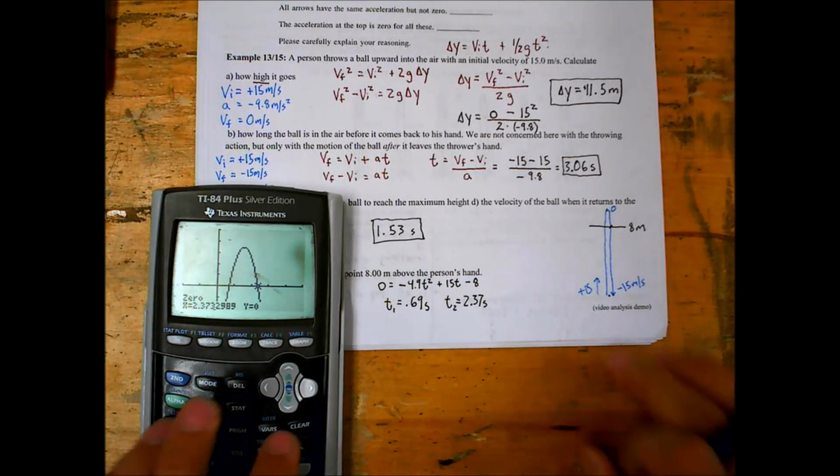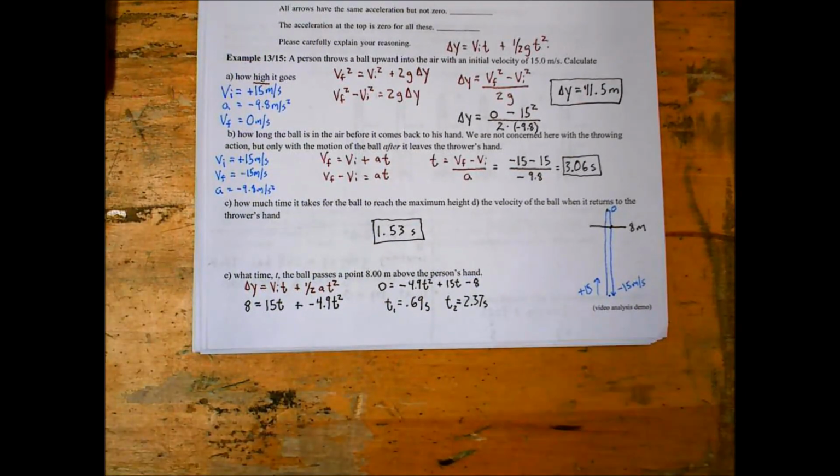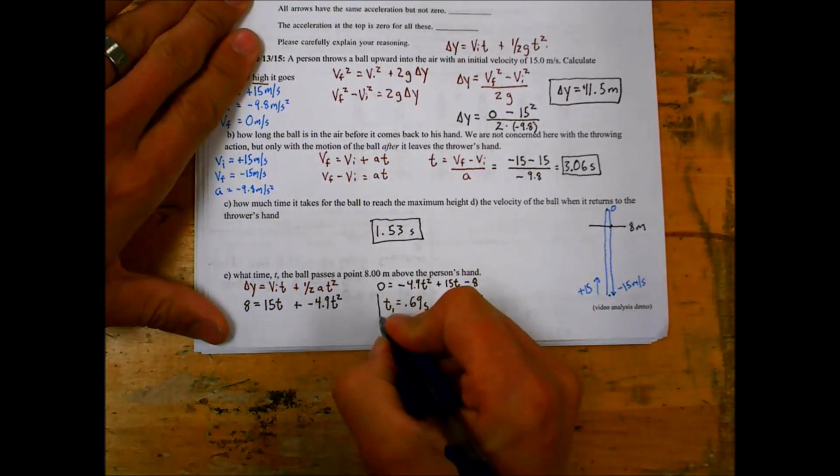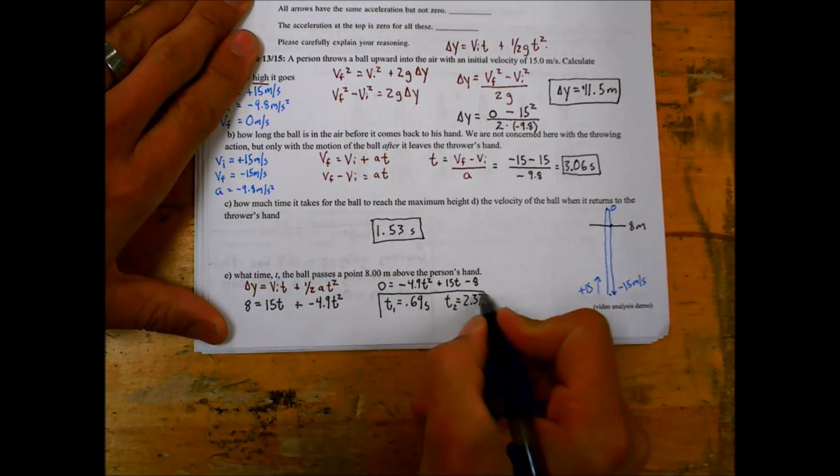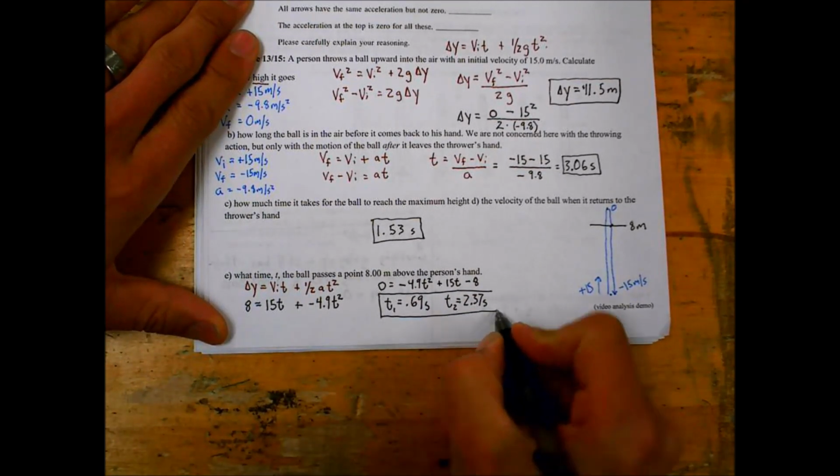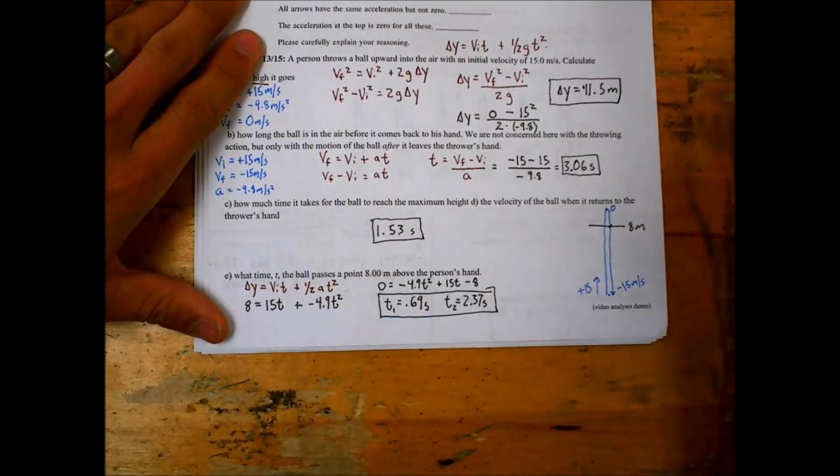All right, so this is a very typical free fall problem. You might encounter something like this on the UT, something like that. Okay, so hopefully that's a good example for you guys.